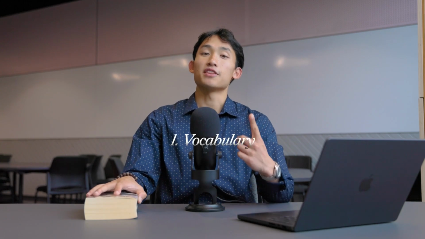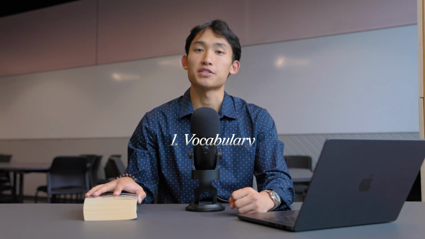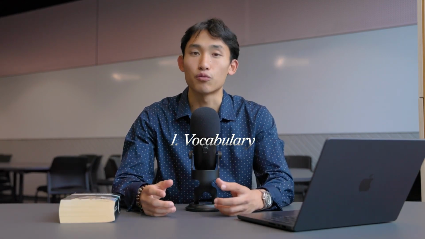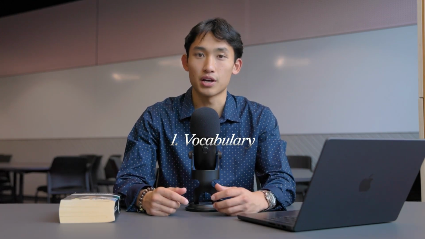Keeping this in mind, there are 4 main areas of focus that students need to consider. Number 1, the vocabulary. When students are looking through closed passage informative texts, they need to understand the definition of words that could and could not fit in smoothly within any given gap.